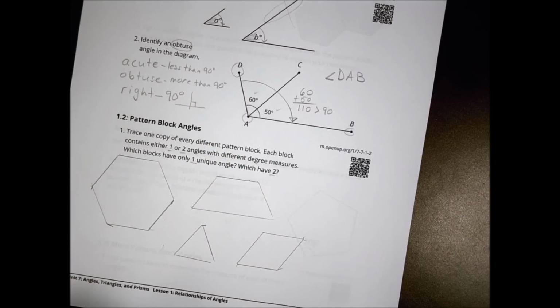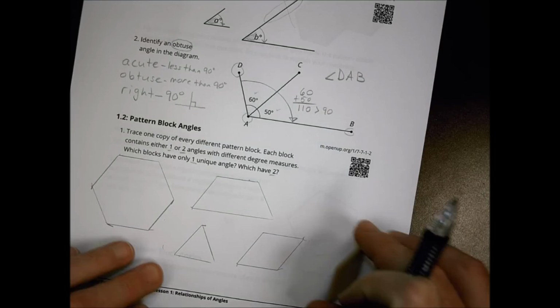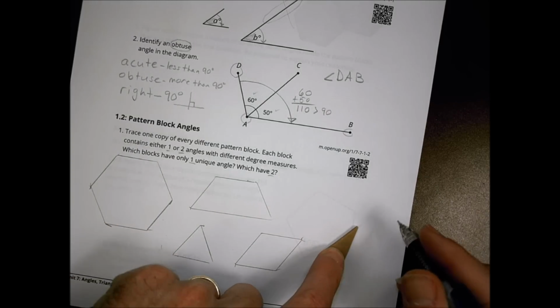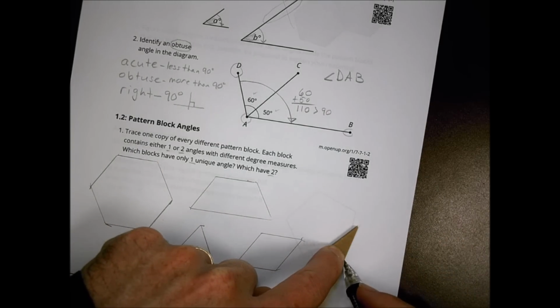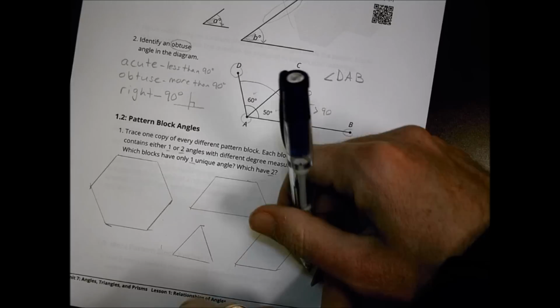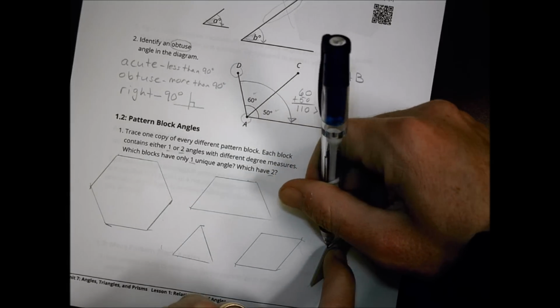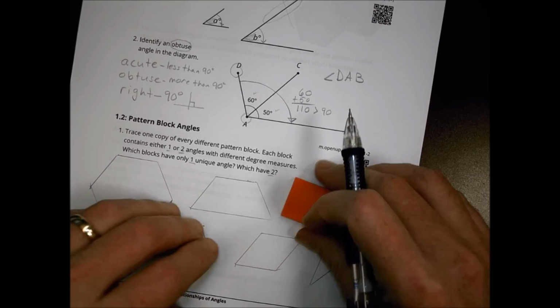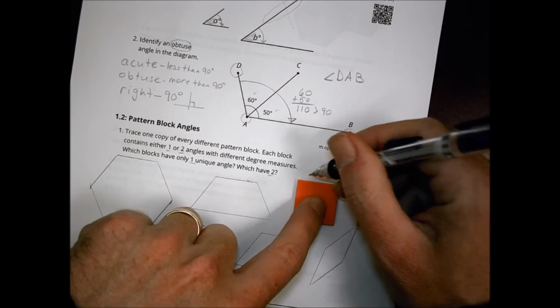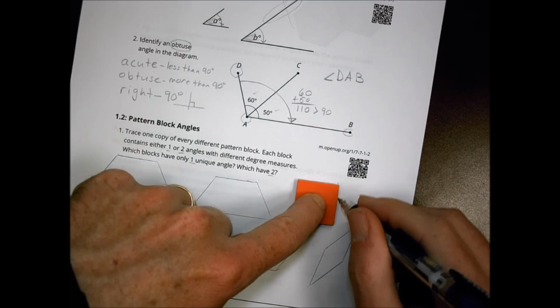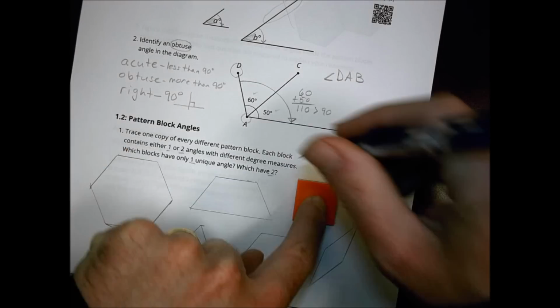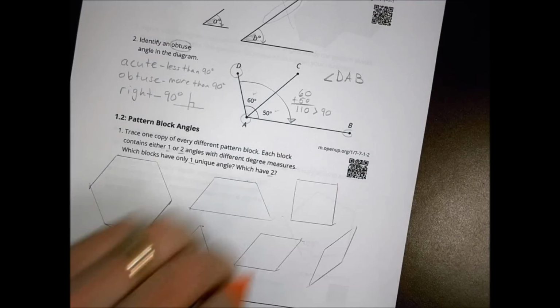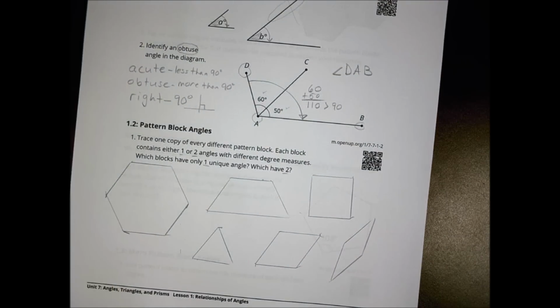rhombus. And then we also have this other crazy rhombus. And there we are. Okay, and oh, one more. Forgot the square. Don't forget the basic square. And then we have this one. Okay, so those were the pattern shapes that you had, right? So those are what we have in your class.